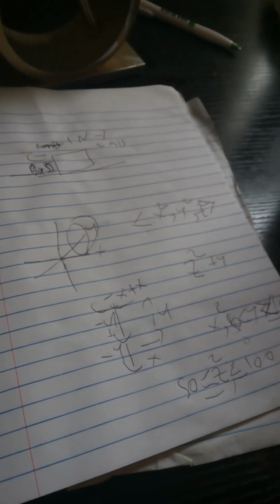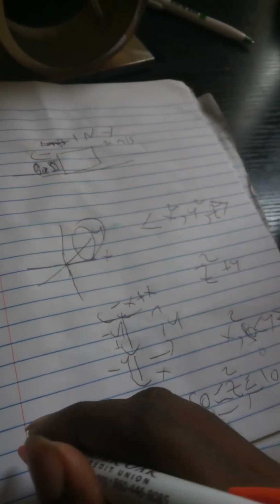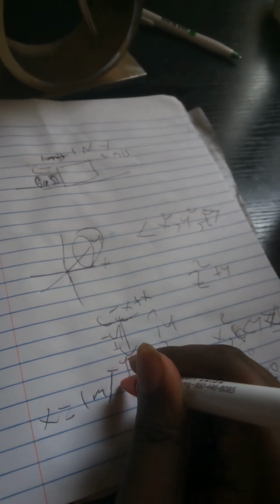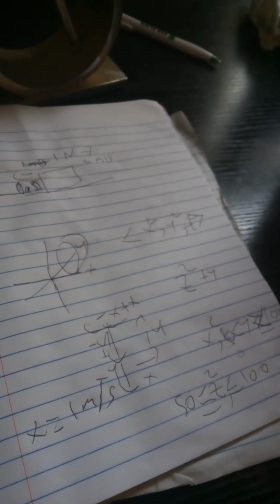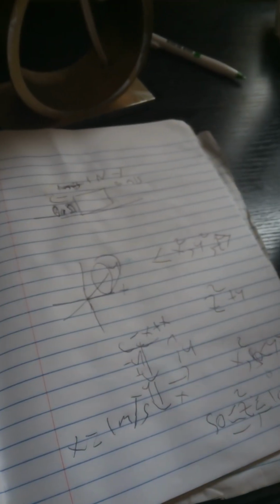Imagine this: X equals 1 meter per second. The problem is this is a moving vector of spheres because you put that. In reality, you put some moving vector spheres.